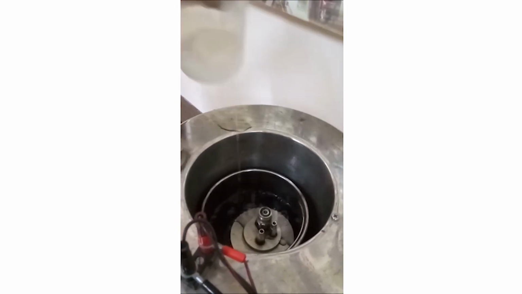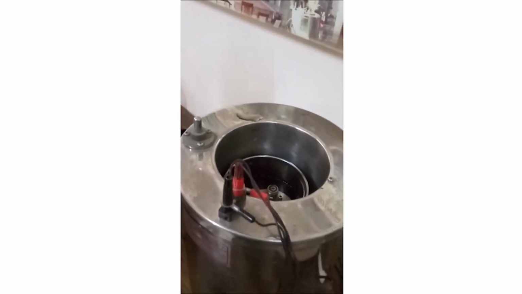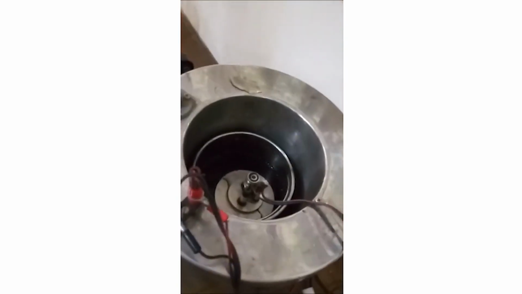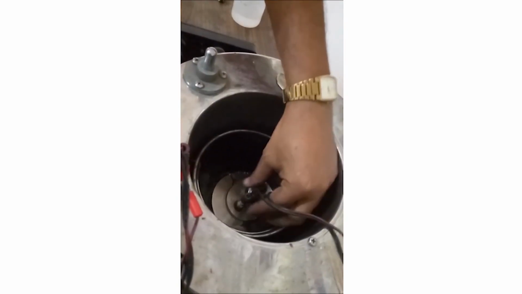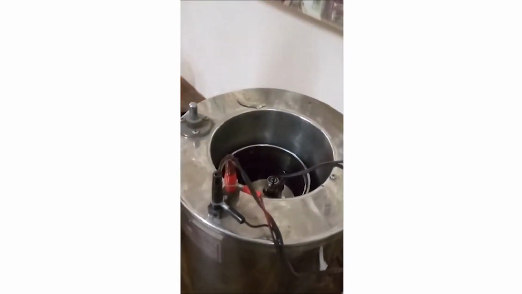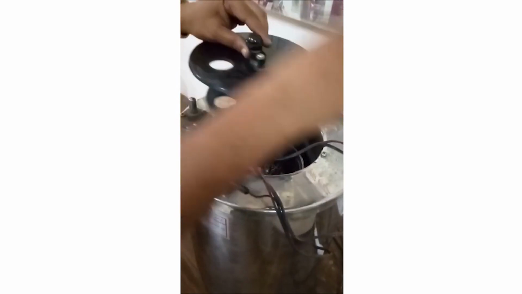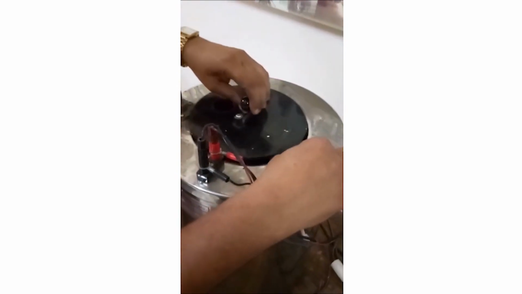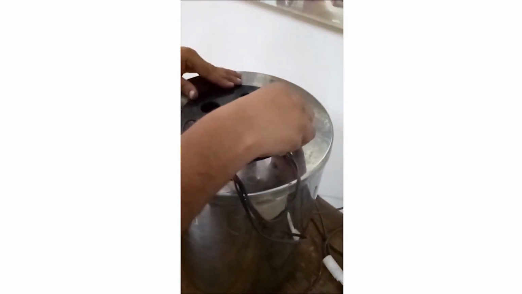So, the water has to fill so that the bomb will be completely immersed in the water, and then the electricity connection is provided. And the calorimeter is covered.